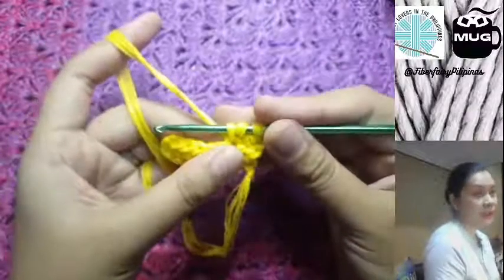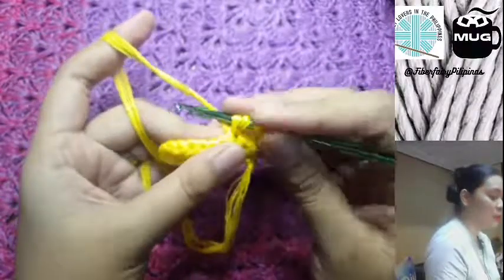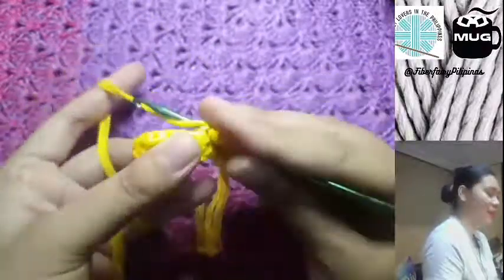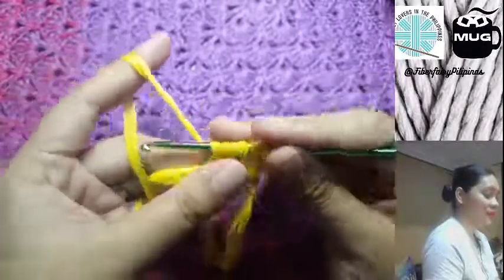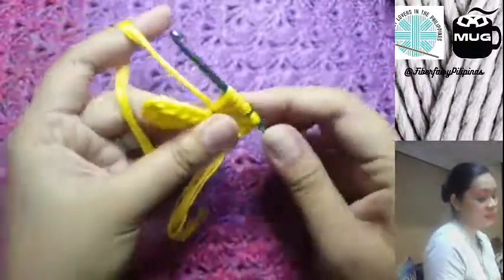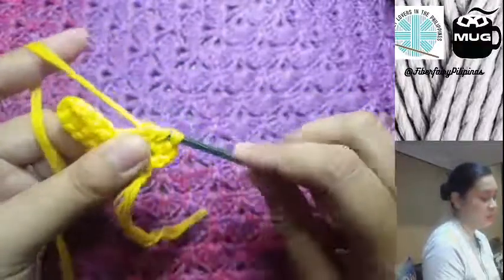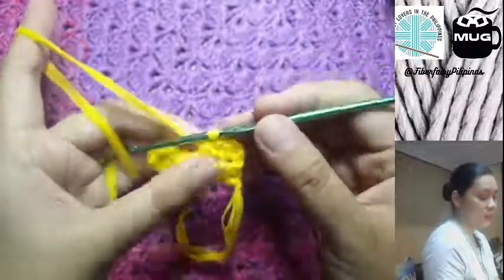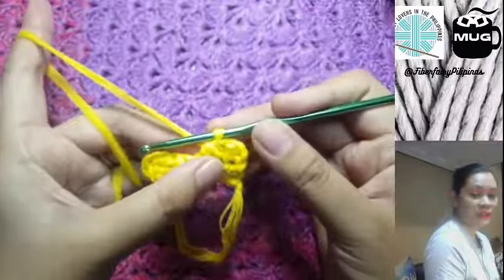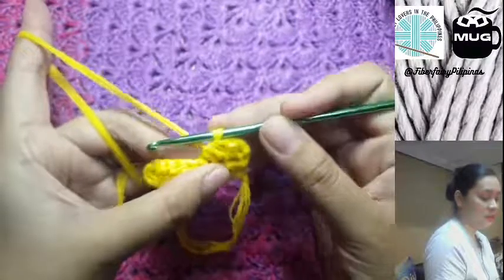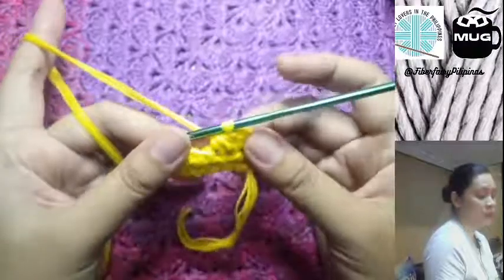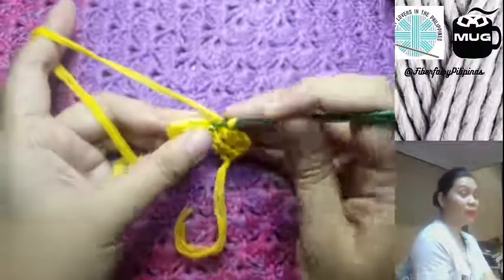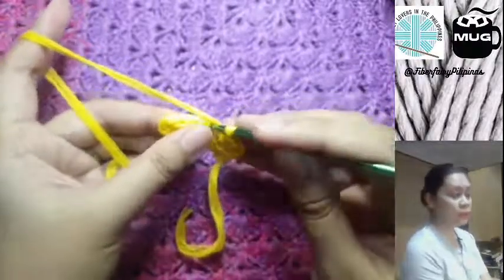Pero since we are combining 2 half double crochets together, magpe-pretend ulit tayo na gumagawa tayo ng isa pang half double crochet. So, we are gonna do that right here, and then medyo madami ka ng hoop sa crochet hook mo, and then that's how you combine it. Pupul mo siya dun sa lahat ng hoops kanina, and then you have it right there. So that's your half double crochet decrease. Okay? So mahirap talaga siya kasi ang dami mong ipupul na loops together.